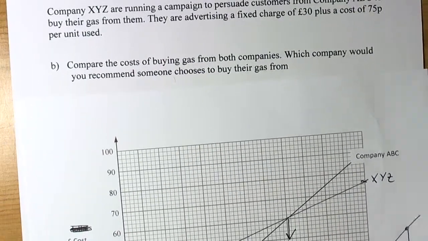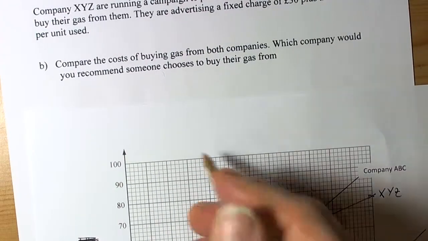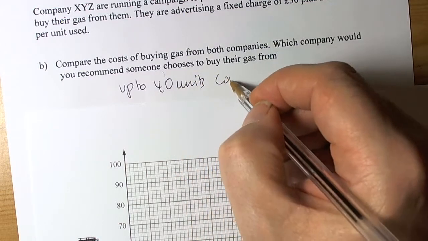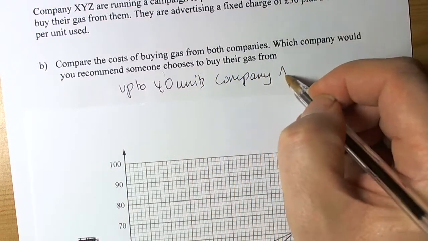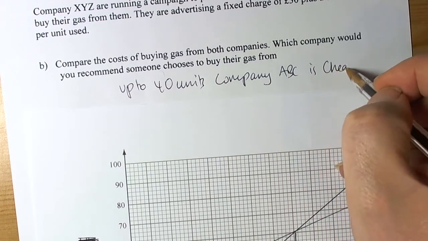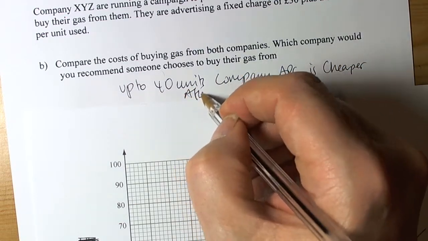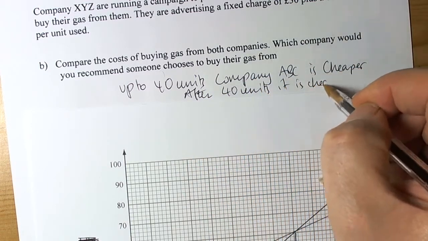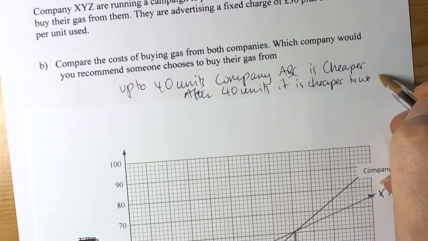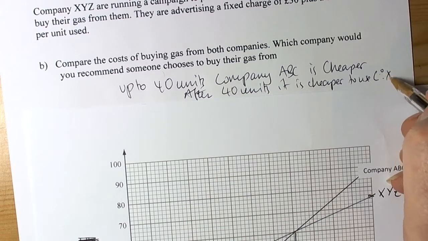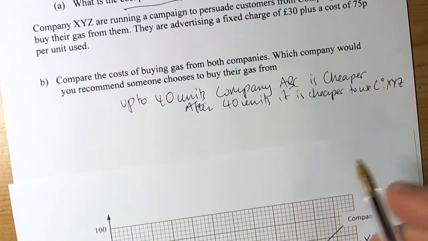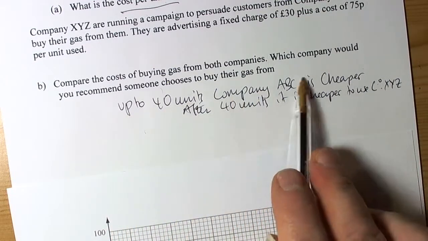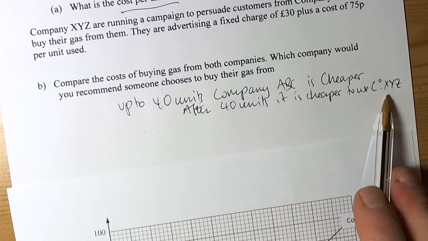So when the question says compare the costs of buying, then we're going to say up to 40 units, company ABC is cheaper. After 40 units, it is cheaper to use company XYZ. Because it says which would you recommend, it's about making sure you've said something about up to 40 units, one company's cheaper, after 40 units another company's cheaper.